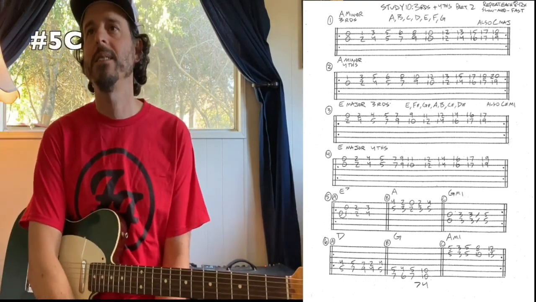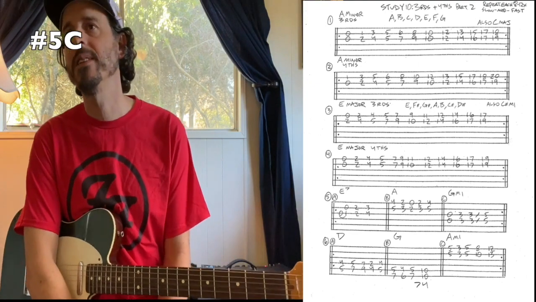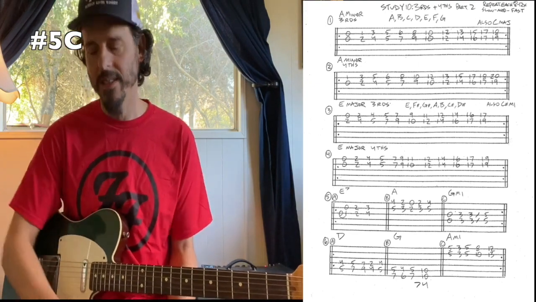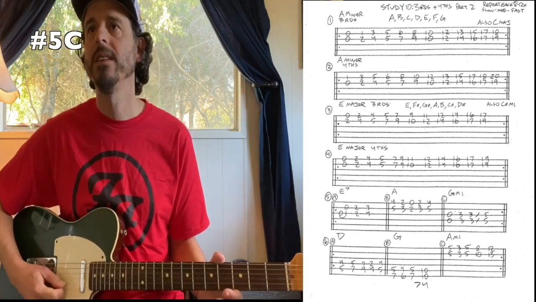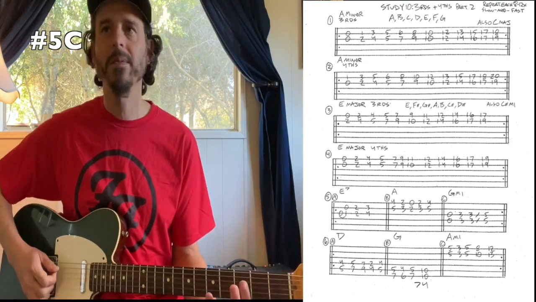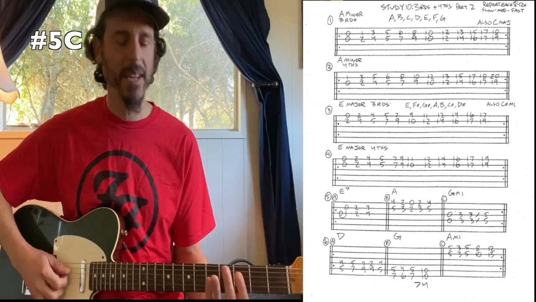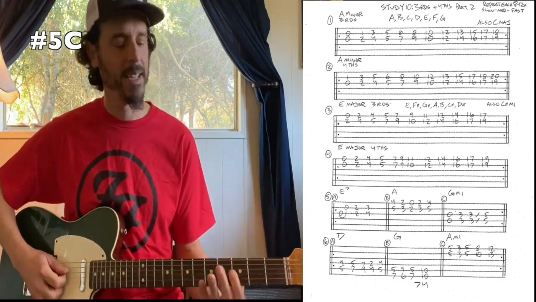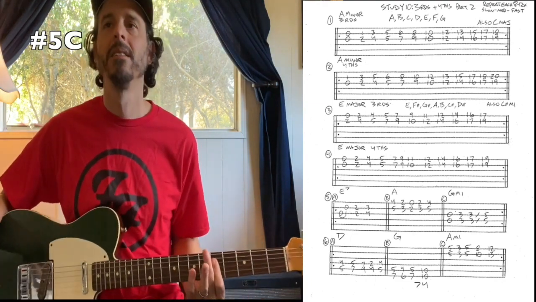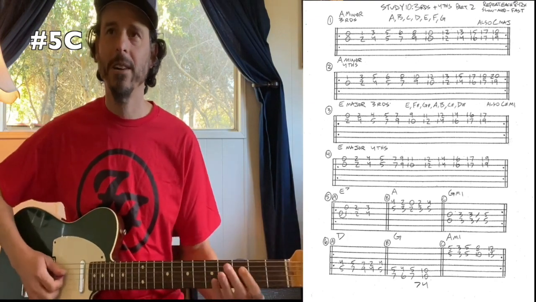Okay, for C, we're gonna do a G minor riff. We're gonna start off open, open on the 4th and 3rd string, up to your 3-3 on the same 2 strings, and then we'll slide from 3-3 to 5-5. So this is like almost getting a little Smoke on the Water-ish.